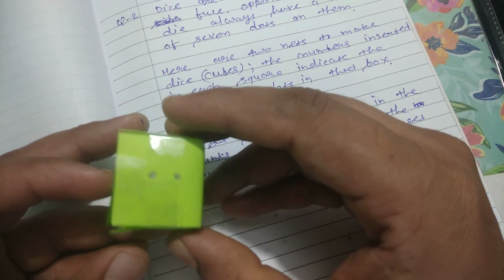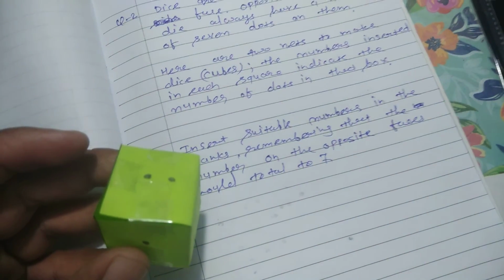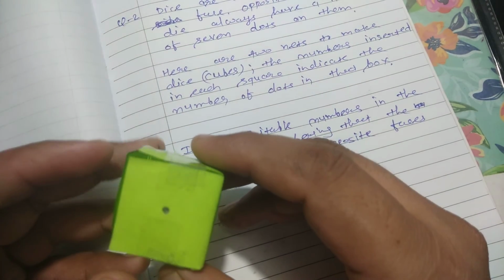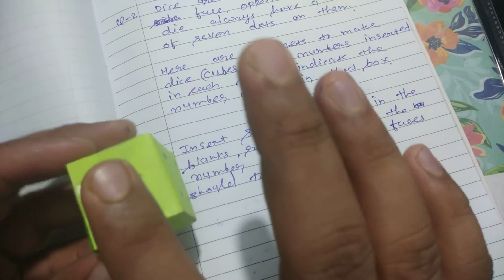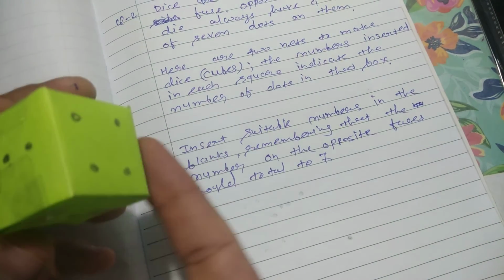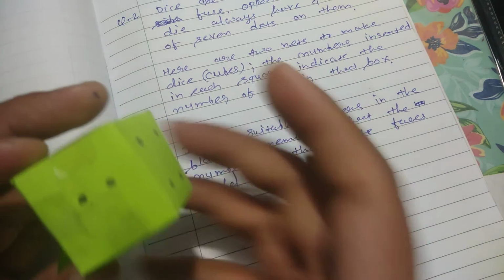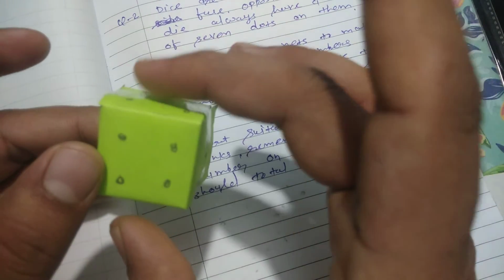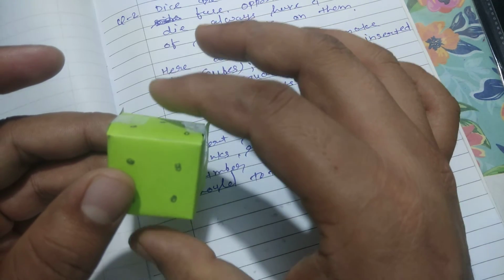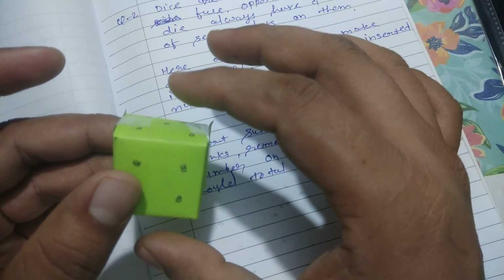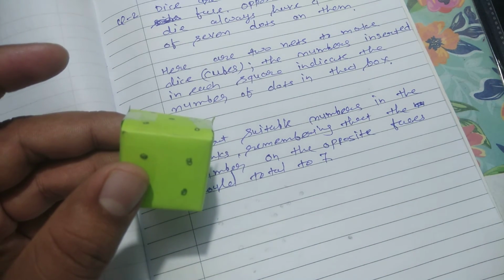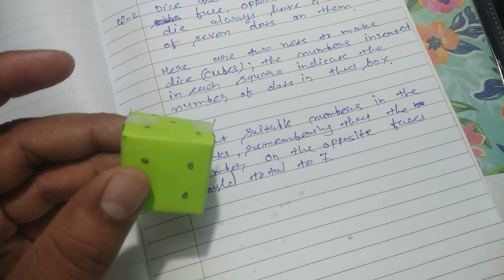Now in the dice there is one thing which is common: opposite faces. That means if I take this one face, its opposite face will be this face. These two faces, 1 and 2, are called opposite faces. In opposite faces, when you sum the number of dots, you will get 7. That is the common thing in a dice.